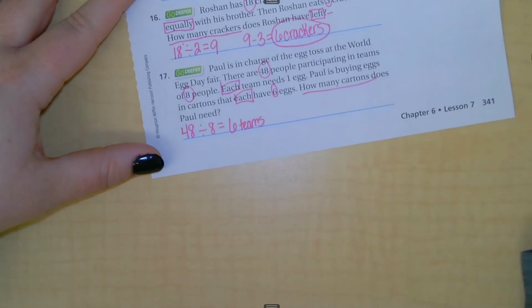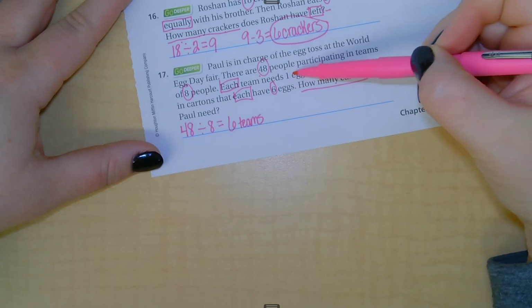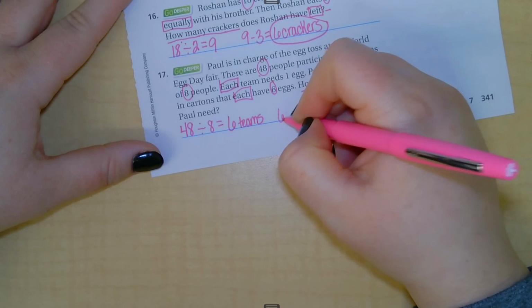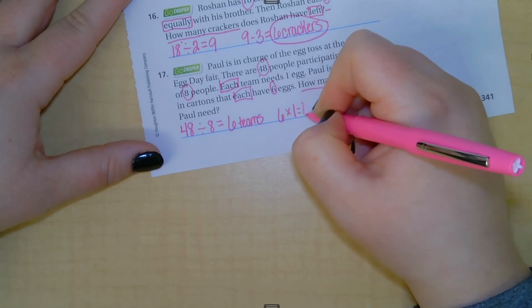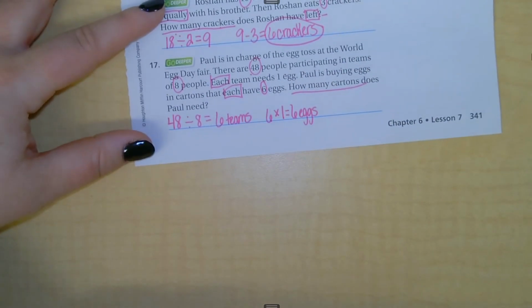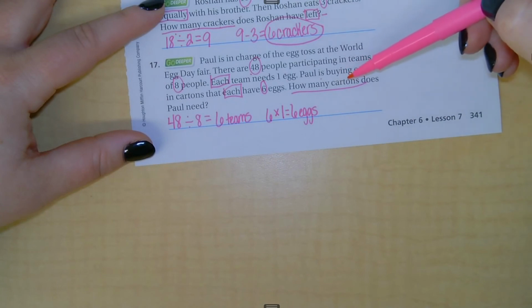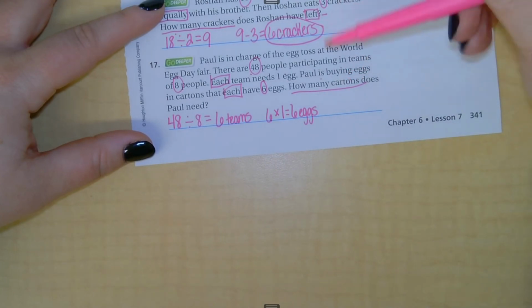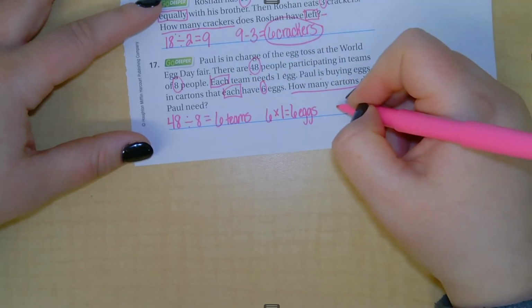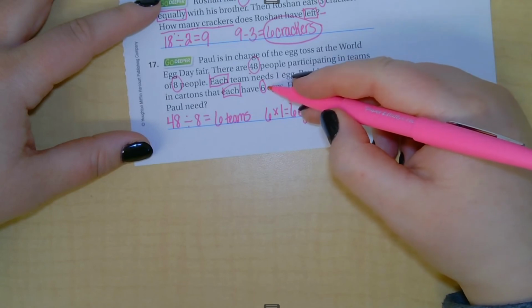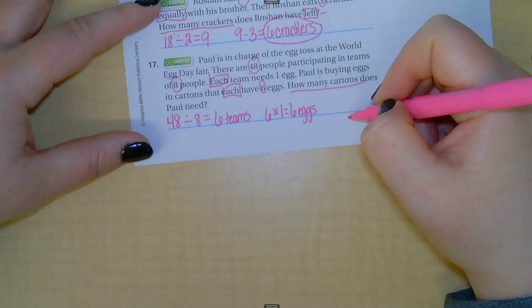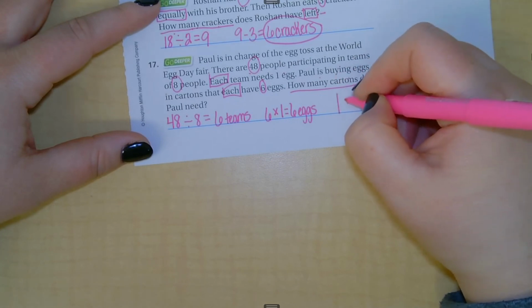But we're not finished. Each team needs 1 egg. So how many eggs does Paul need? Well, 6 teams. Each team needs 1 egg. That totals 6 eggs. But we're still not done. The question is, how many cartons does Paul need? Well, Paul is buying eggs in cartons that each have 6 eggs. So if the cartons have 6 eggs and he needs 6 eggs, then how many cartons does he need? 1 carton.